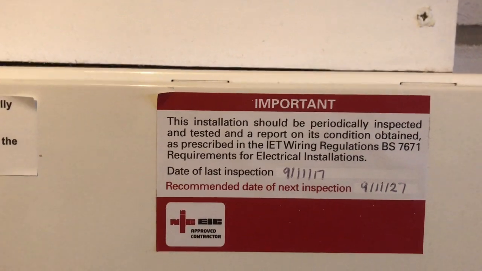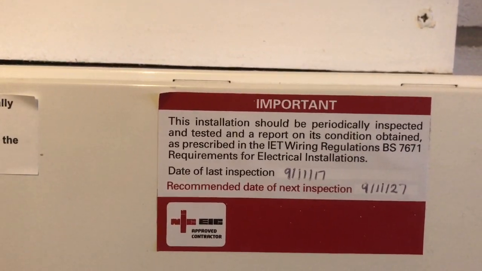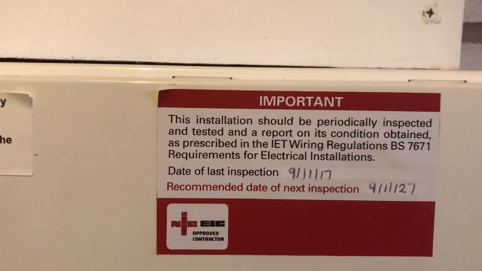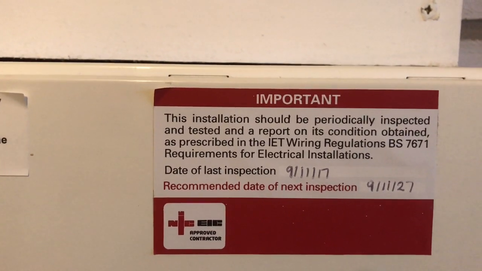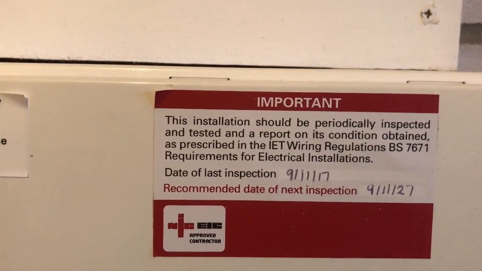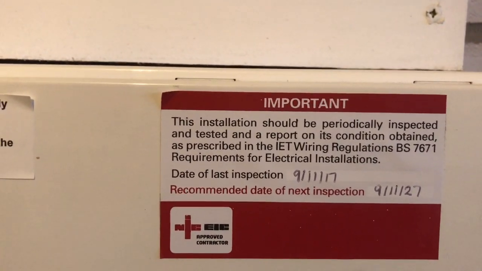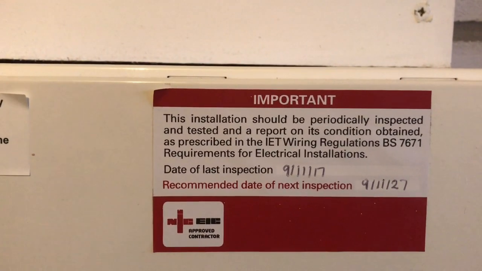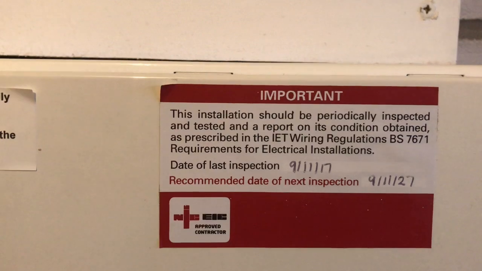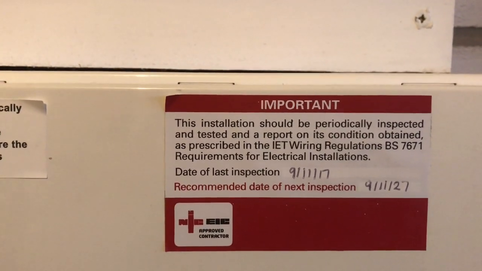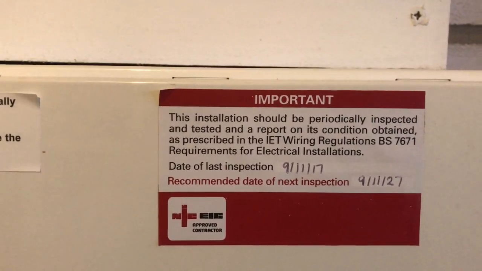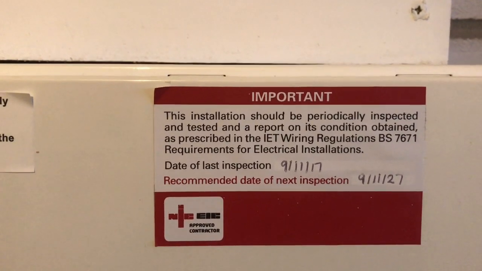So your next question is, if this had been an industrial installation, what would that recommended date of next inspection have been? How many years after the initial? And just bear in mind, the key to this is the risk of mechanical damage. Think about the level of risk involved and the difference between a domestic and an industrial installation.